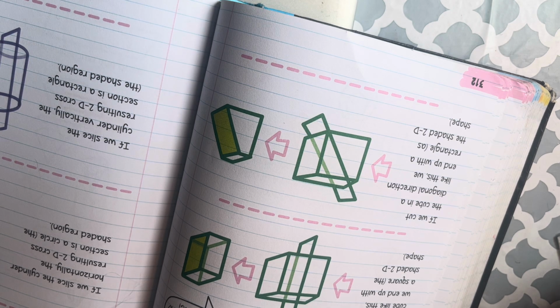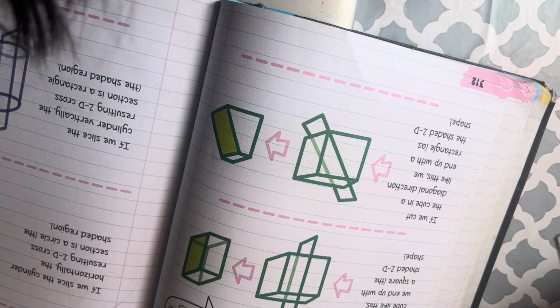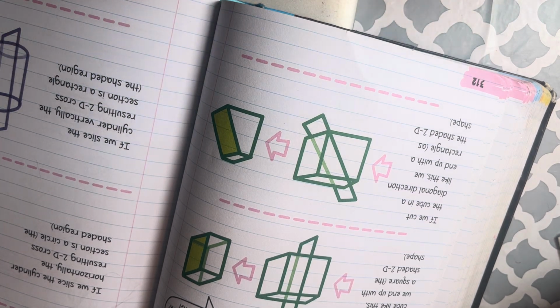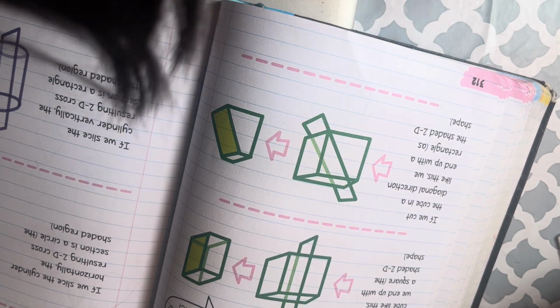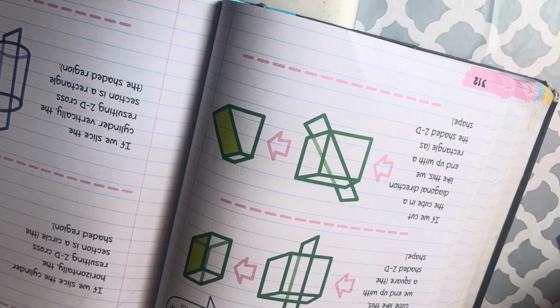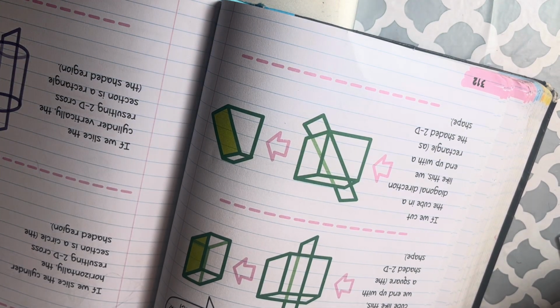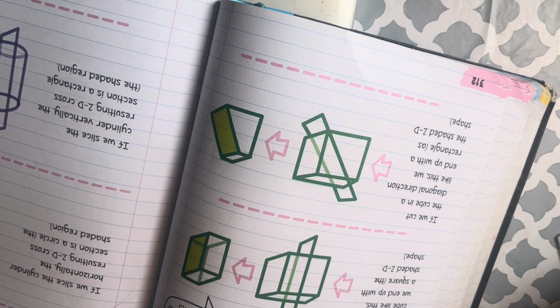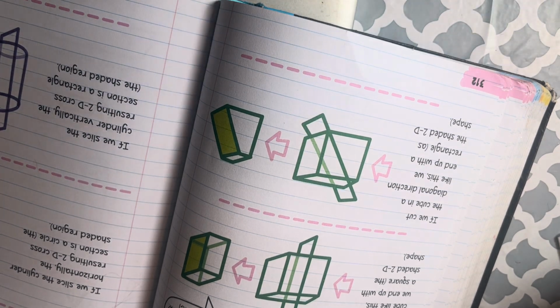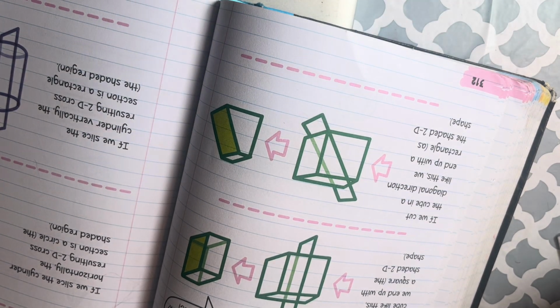If you slice a cylinder with a plane, there are a few possible cross sections that we can get. If we slice the cylinder horizontally, the resulting 2D cross section is a circle, the shaded region.